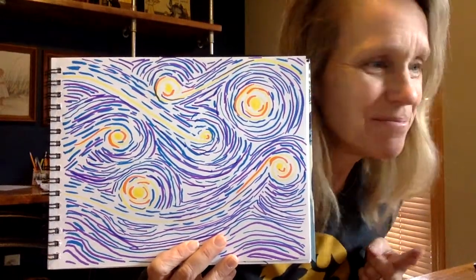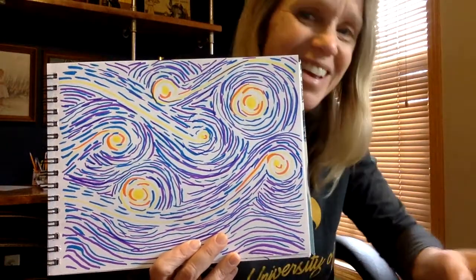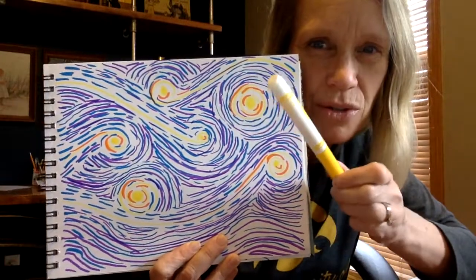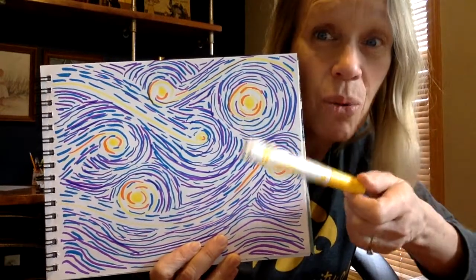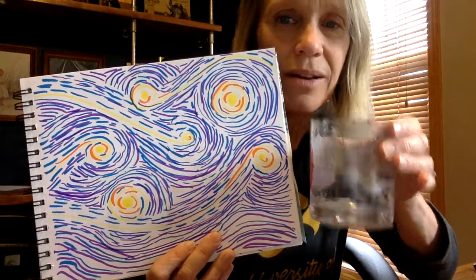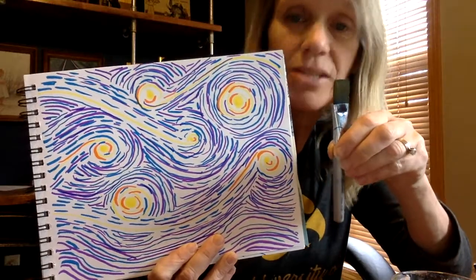Oh, wait a minute. I want to show you one thing before I move on. If you're using markers, and if they're like Crayola or those crazy art markers or a watercolor marker, this is a cool thing you can do with water and a brush. Some of you might know about this already.